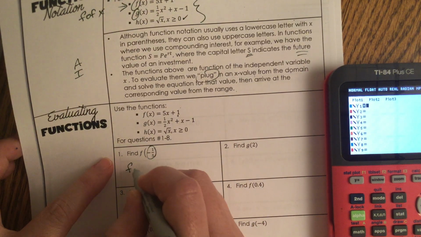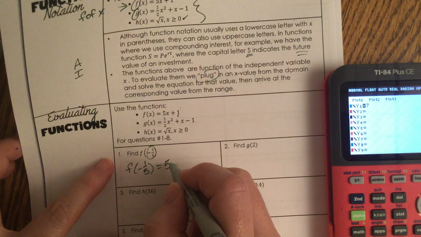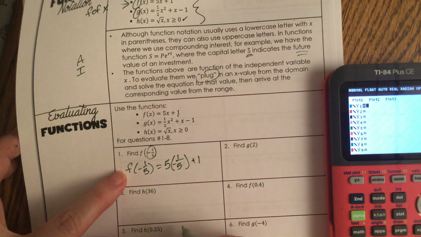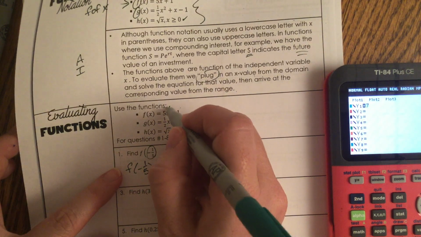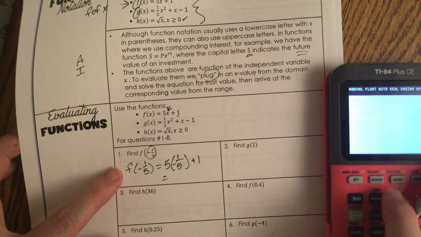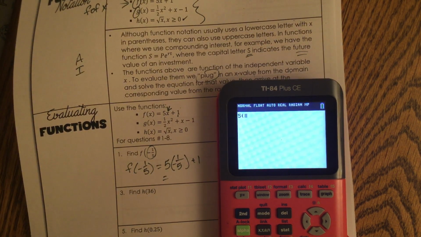So we have f of -1/5 is equal to 5 times... And every time we see x, we're going to plug in -1/5 into that x value. So there's an x here, so we're going to plug in -1/5 there. All right, so doing it this way, you could just do it in your mind and realize that the answer is going to be 0, but at the same time, you can use your calculator and get 0.